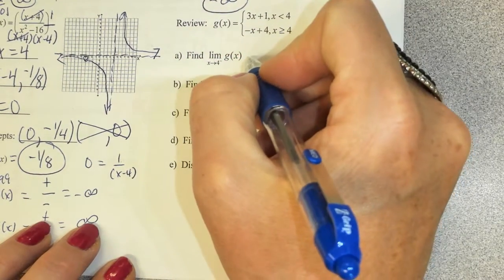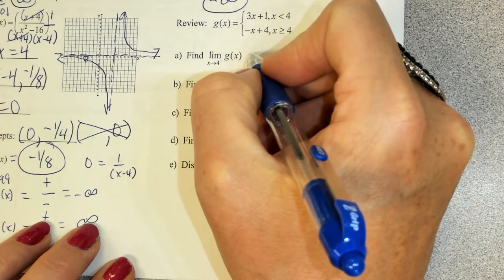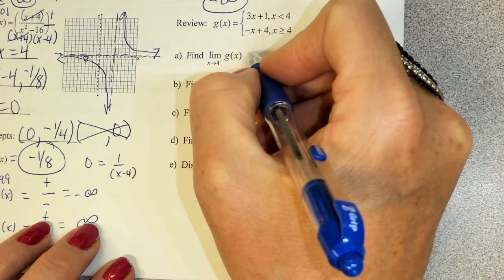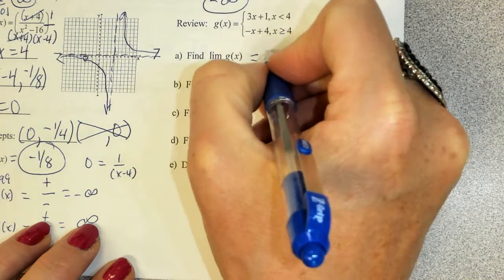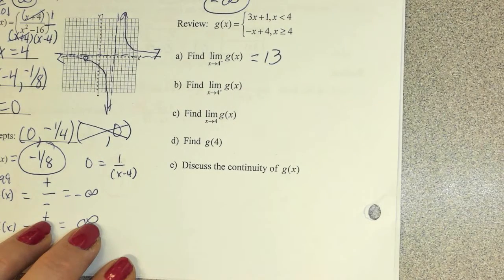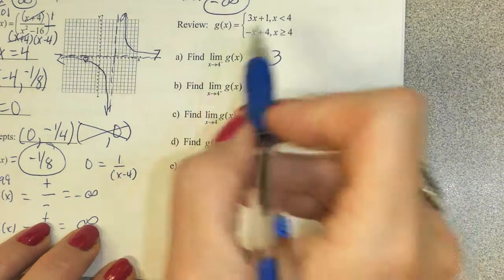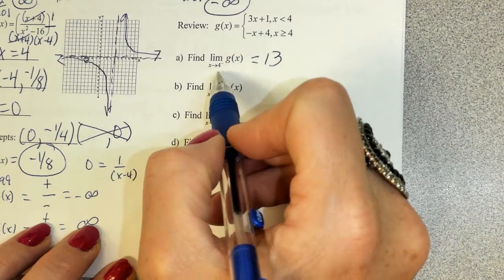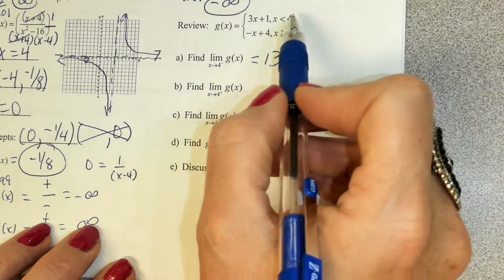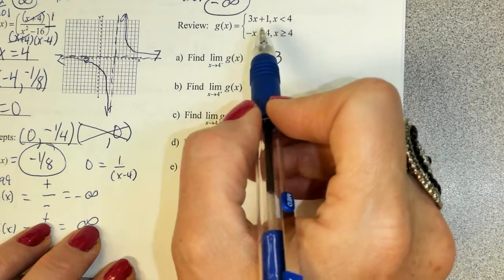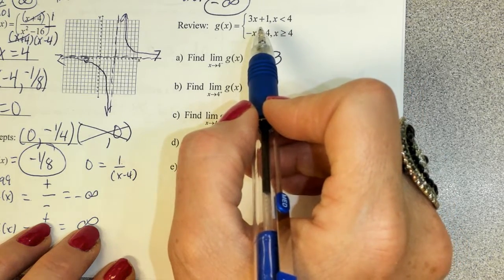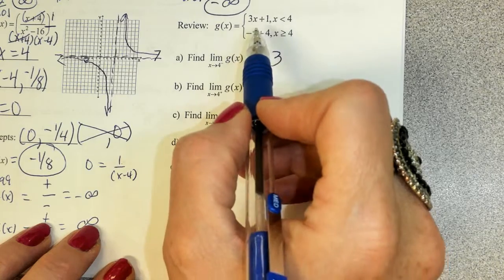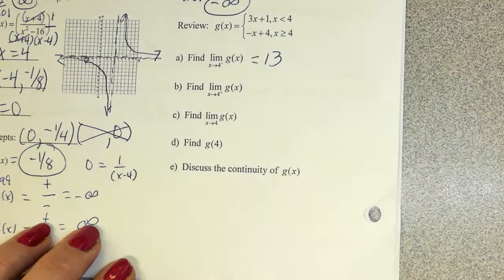Noah, what'd you put for letter A? 13. Do we agree with 13? Yep, that's right, isn't it? Because we just plug 4 into the top function. We don't have to do 3.99. It's not a vertical asymptote. The only time we have to plug in 3.99 or 4.01 is if it's a vertical asymptote. It is not. Okay, so what about letter B then?